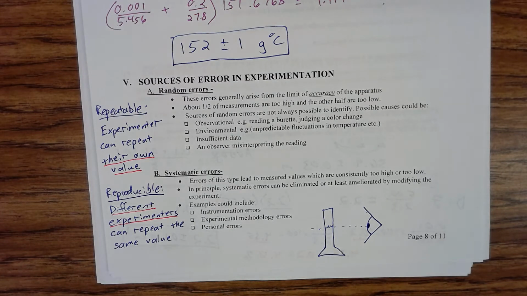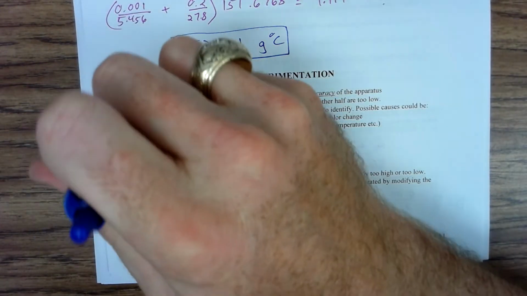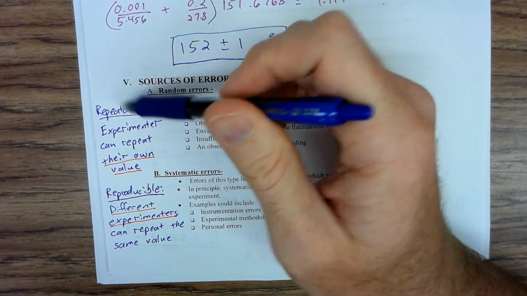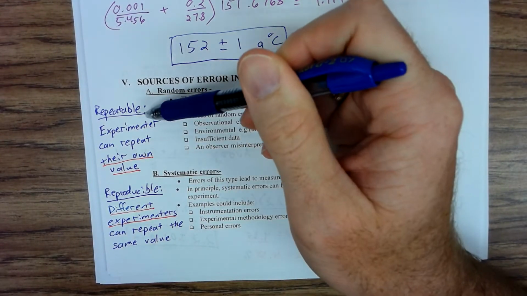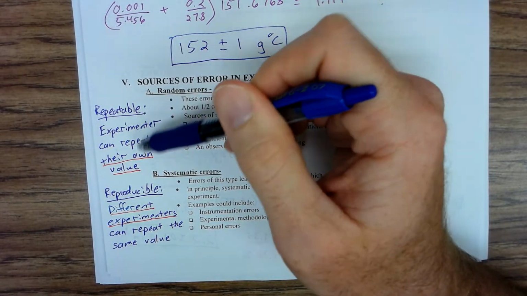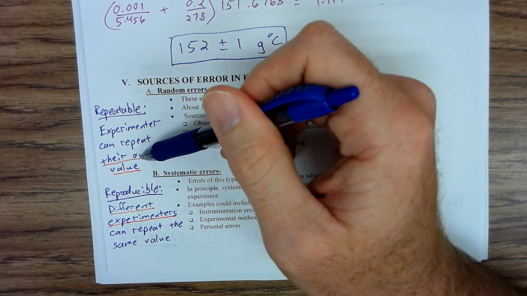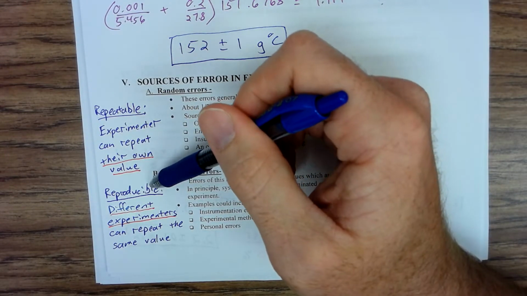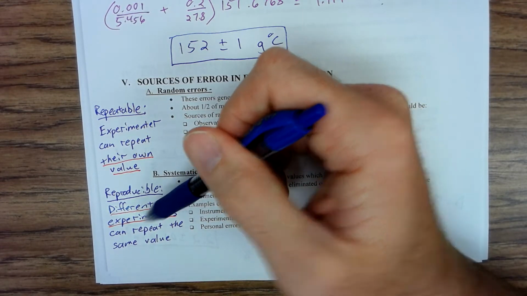All right, let's do some random and systematic errors. Those are the two types of error. Now, before we jump into it, we need to understand the difference between a repeatable experiment and a reproducible experiment. A repeatable experiment is when you can reproduce your own value. But a reproducible experiment is when other people can reproduce your value.